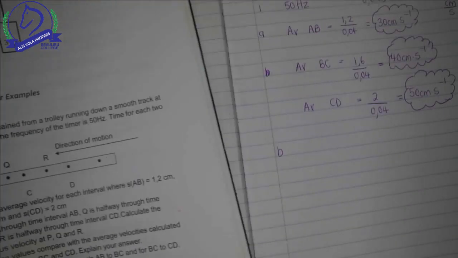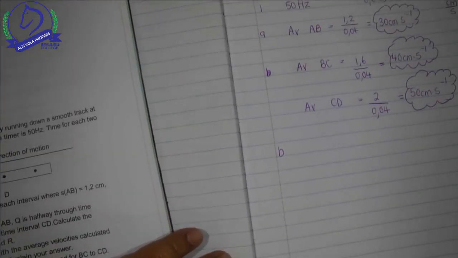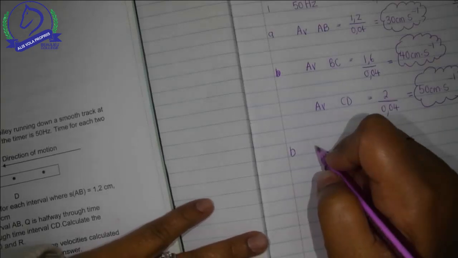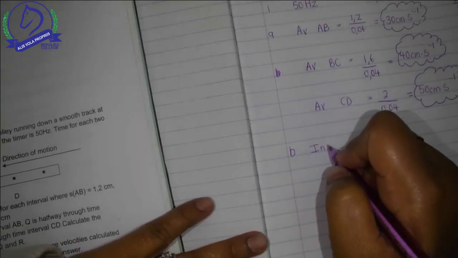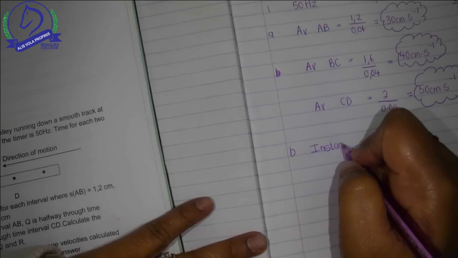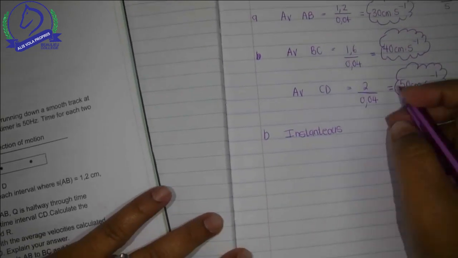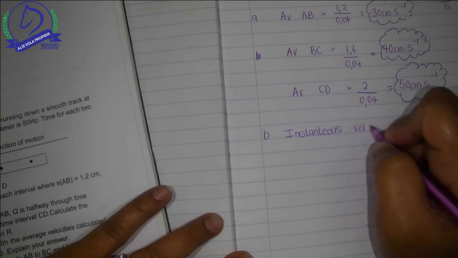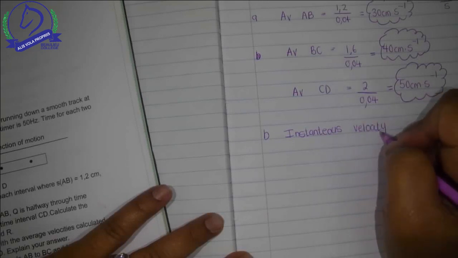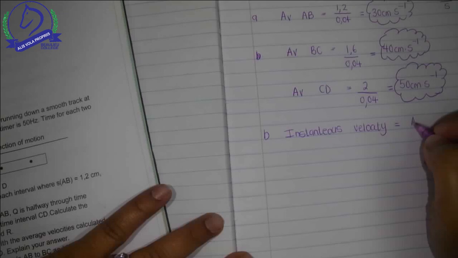Okay, so all you need to know is that instantaneous velocity is equal to your average velocity.